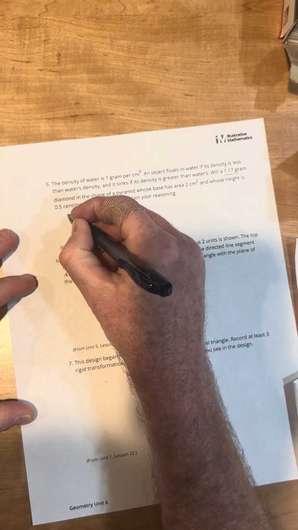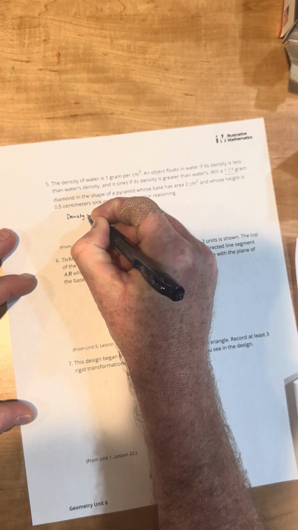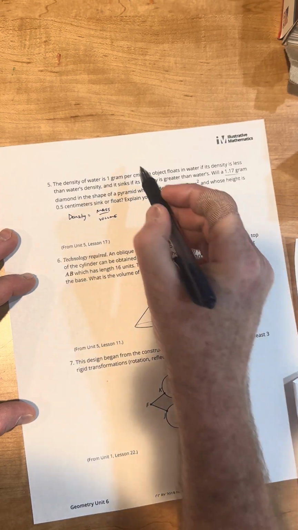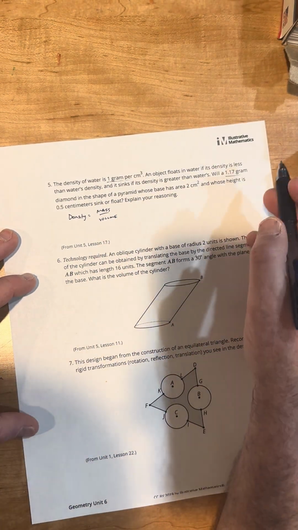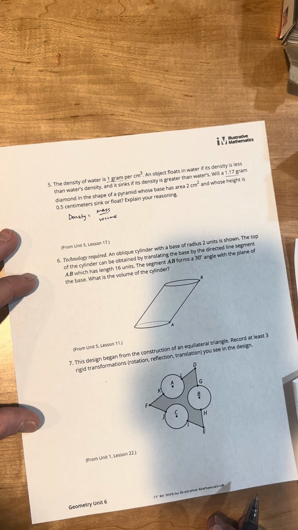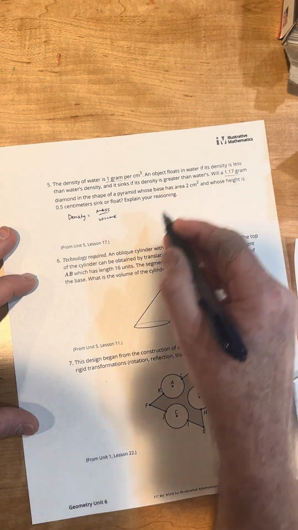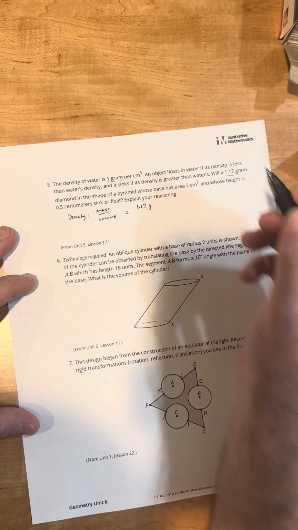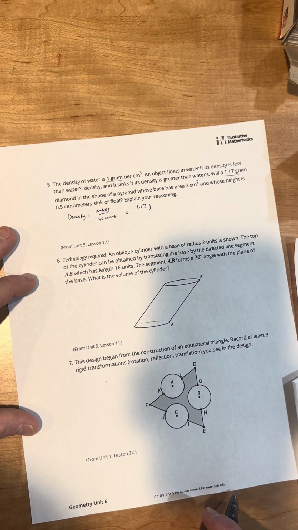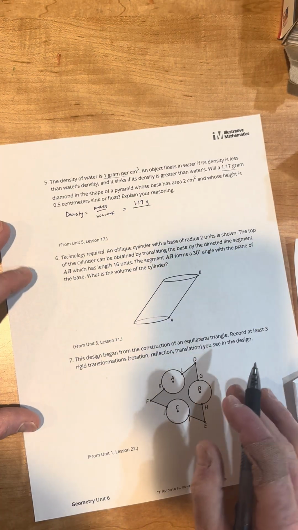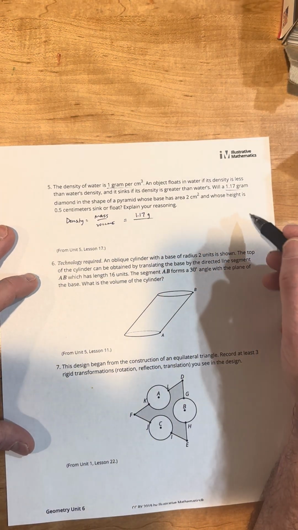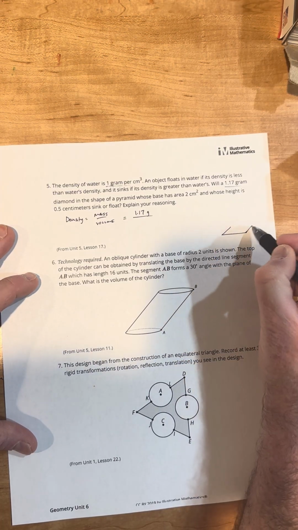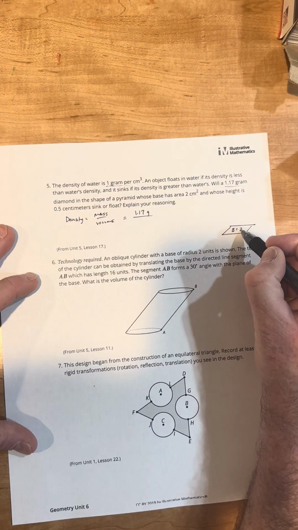So the first thing you need to know is density equals mass over volume. Now we're trying to figure out what the density of the diamond is. So the diamond has a mass of 1.17 grams, right? And then we got to figure out what the diamond's volume is. So volume of a diamond, here we go. It's in the shape of a pyramid, whose base equals 2.